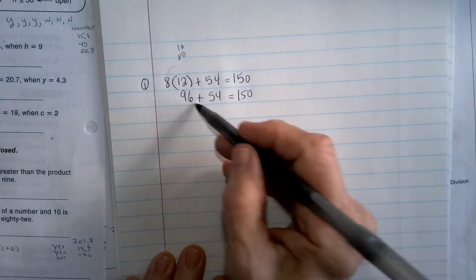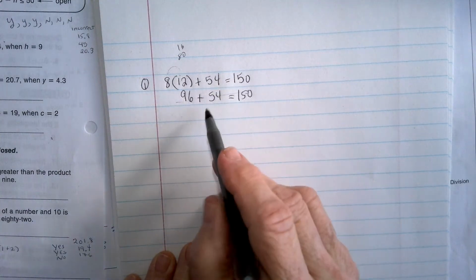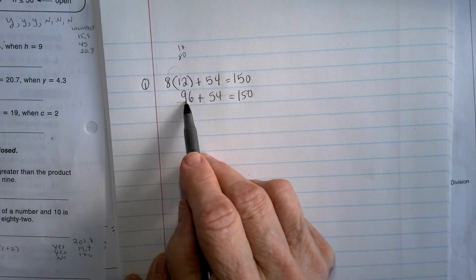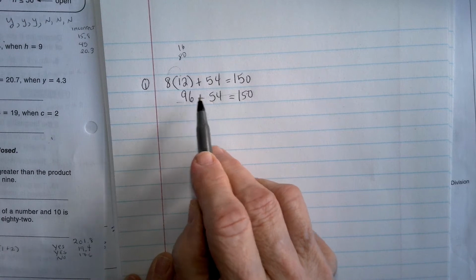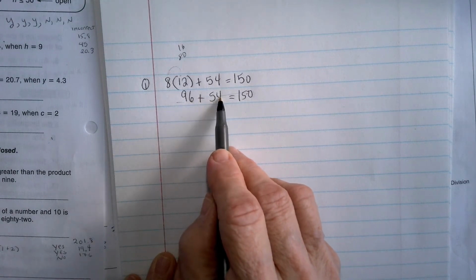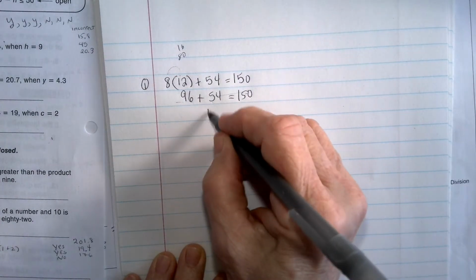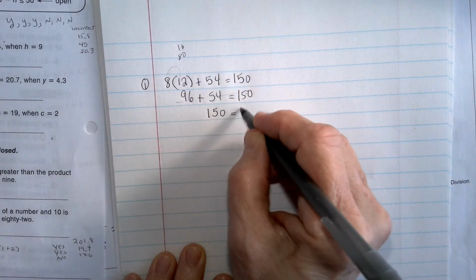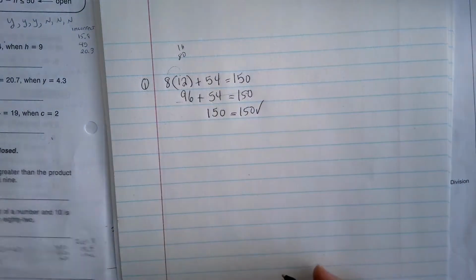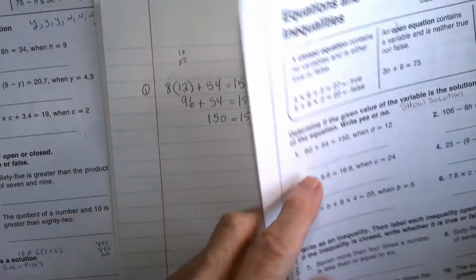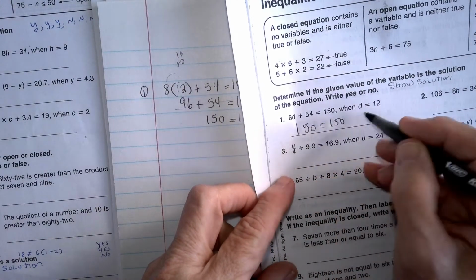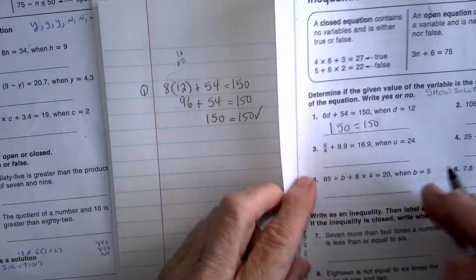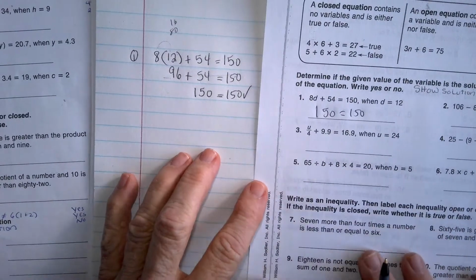And then we're going to add this side up to see if it balances with this side. I'm going to do also that 90 and 50 is 140, and 6 and 4 is 10. So 140 and 10 is 150. So yes, this is a solution. So I'm just going to put 150 equals 150. So what's that? That's what I just said.